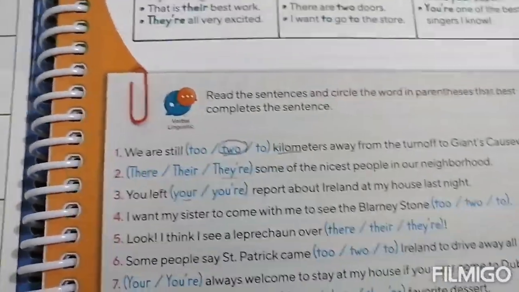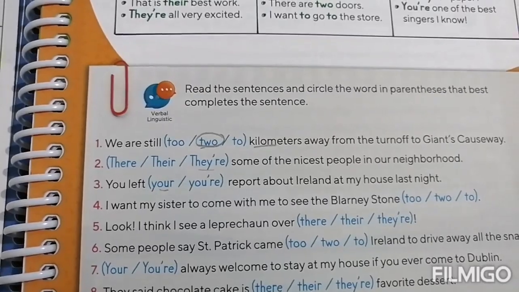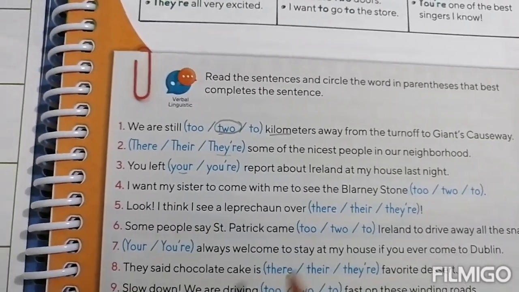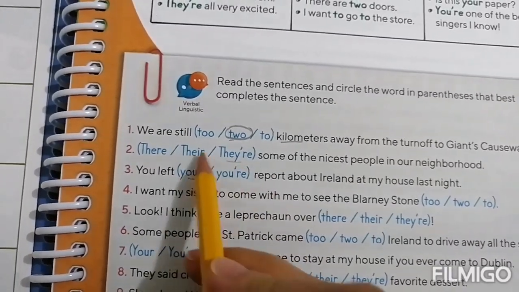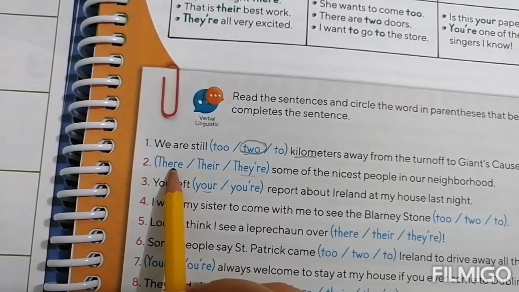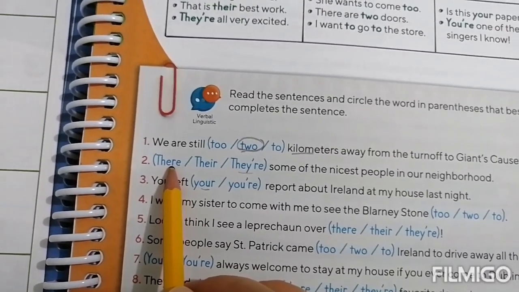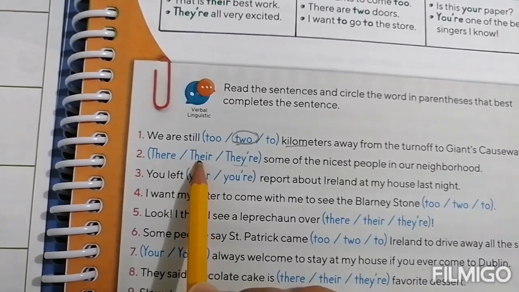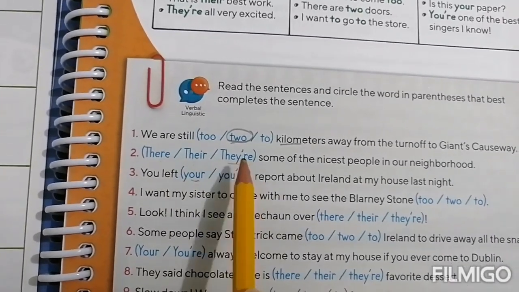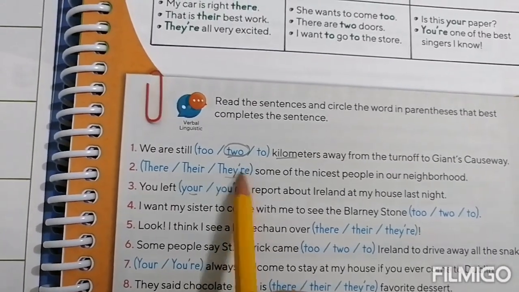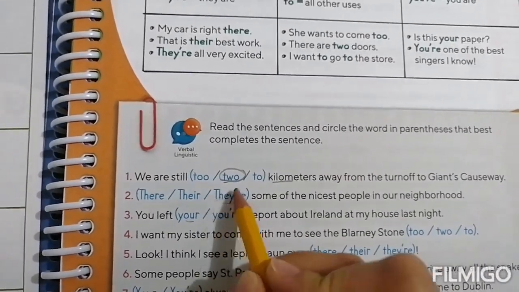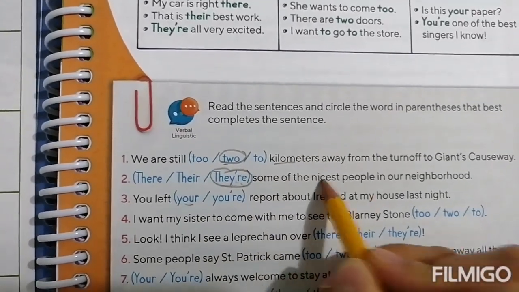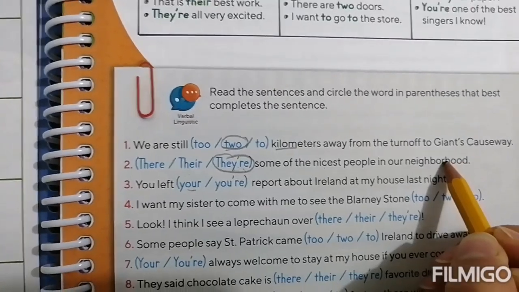Now, number 2 says, some of the nicest people in our neighborhood. We are talking about people, so I guess the correct answer, well, we have there, which is here and there, their, which means of them, and they're, apostrophe RE, which means they are. I guess this is the correct answer, so let's read: They are some of the nicest people in our neighborhood. That is the correct answer.